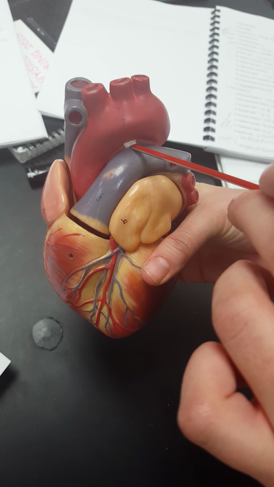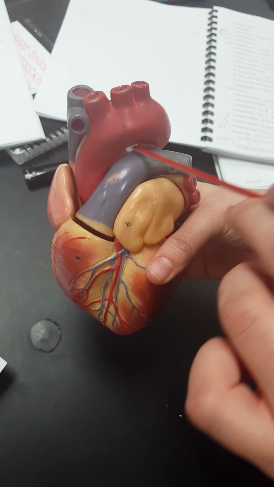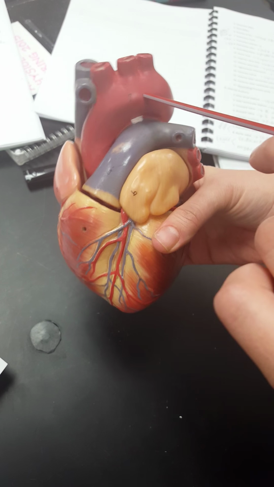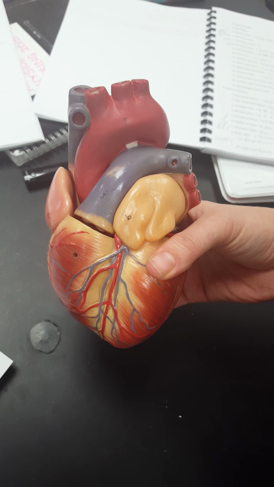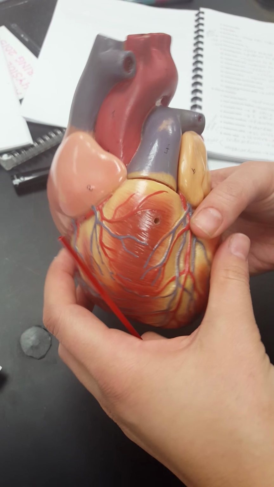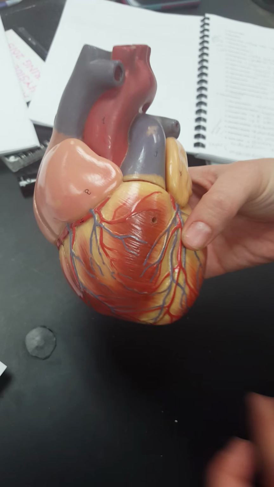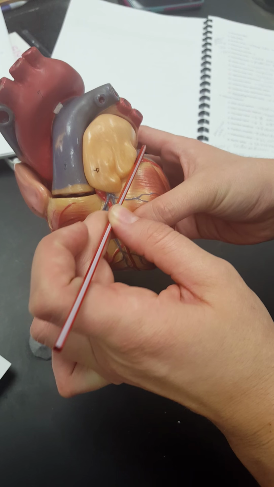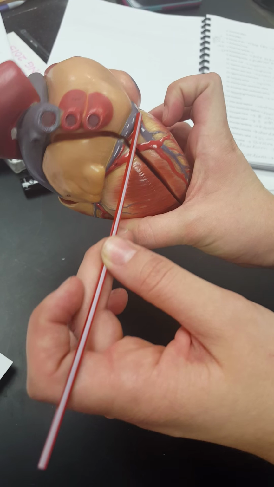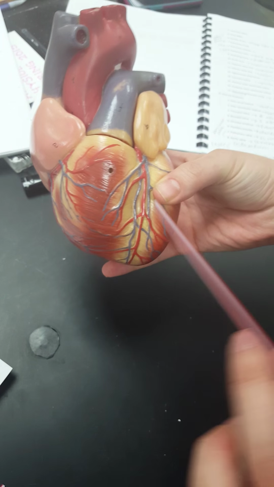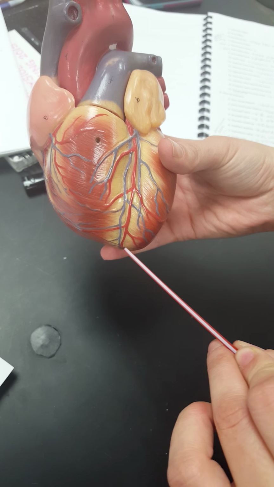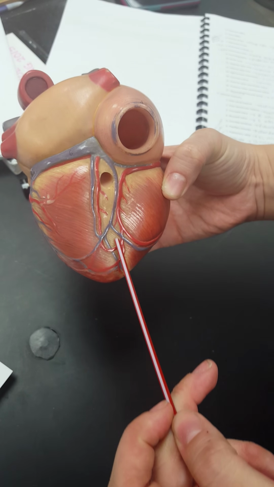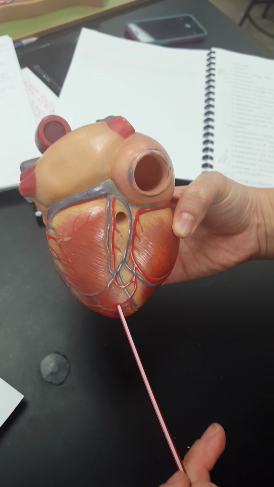All right, the ligamentum arteriosum is the white fibrous structure that connects the pulmonary trunk and the aorta. Okay. The coronary sulcus separates the atria from the ventricles, so it runs all along the side. Then you have the anterior interventricular sulcus, and on the back side you have the posterior interventricular sulcus.